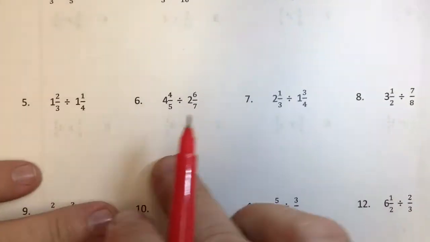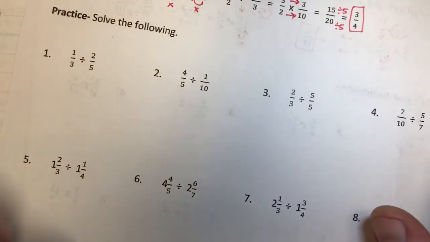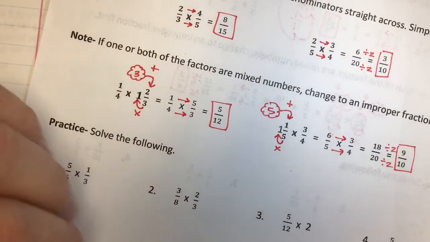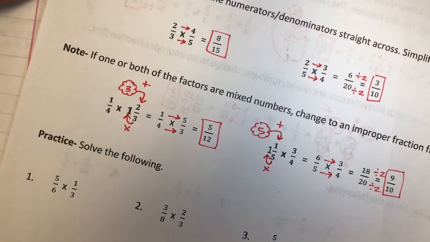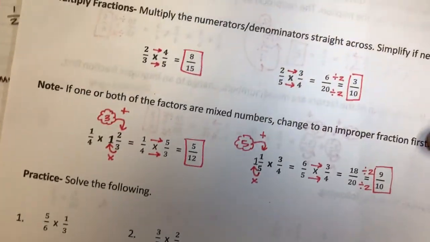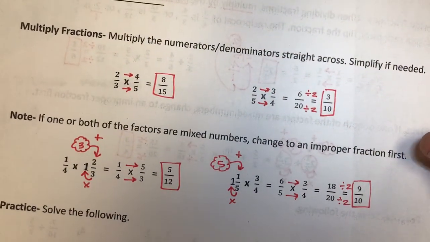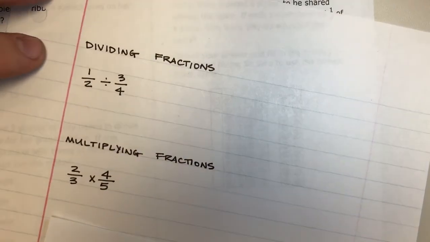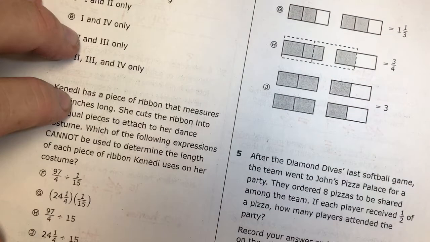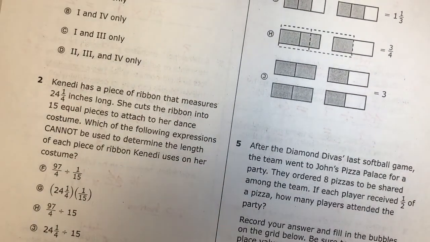Students, we did all these examples together. I feel confident that they got a lot of practice at multiplying and dividing fractions. And I'm going to do one more video that's going to show how knowing that system for multiplying and dividing fractions helps you with some of these bigger word problems. So check that out in the second video.